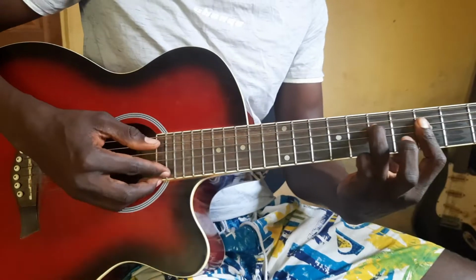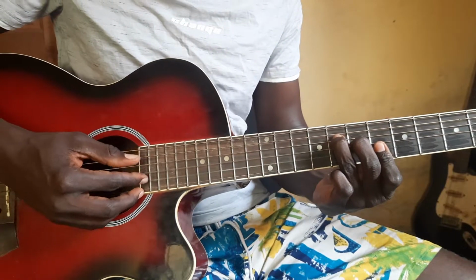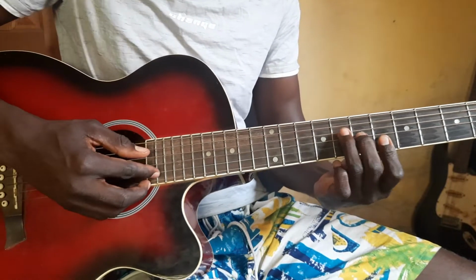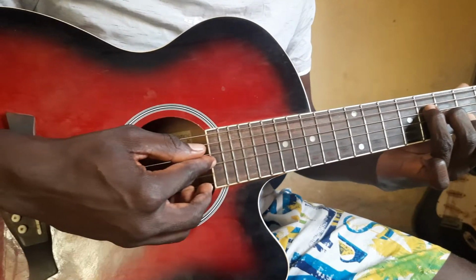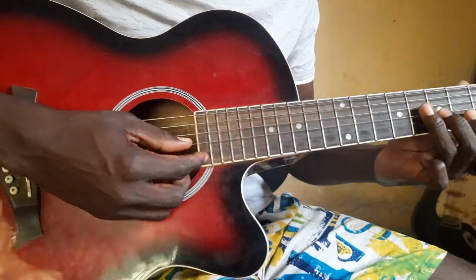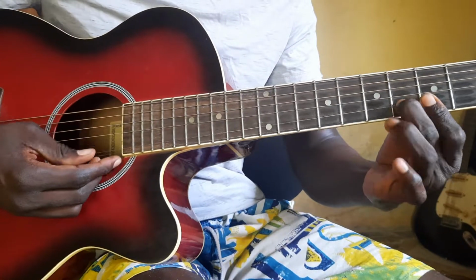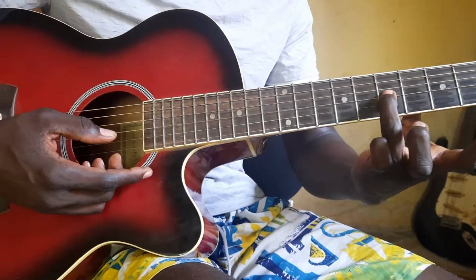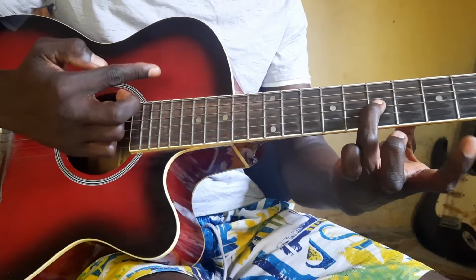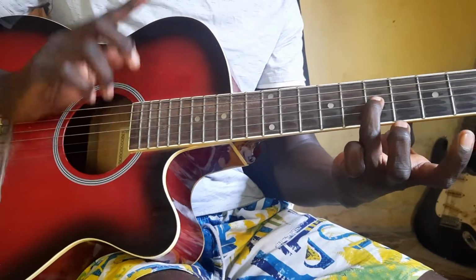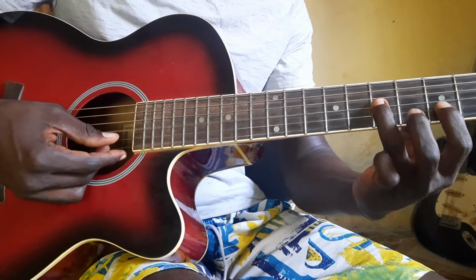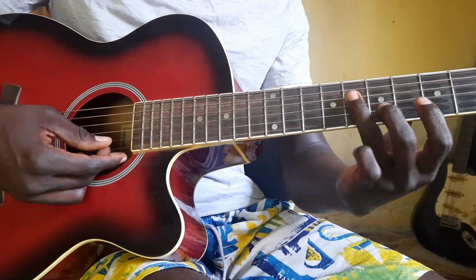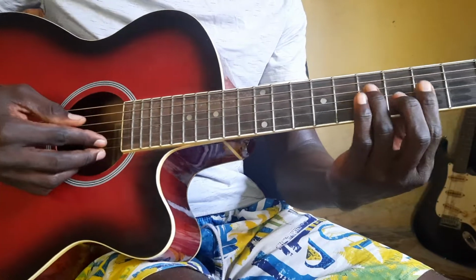So instead of, you don't play from the second string here, because that is not what we want. So we will jump to where the leading note is. If I say the leading note, this is what I call it, my leading notes. So we have that.